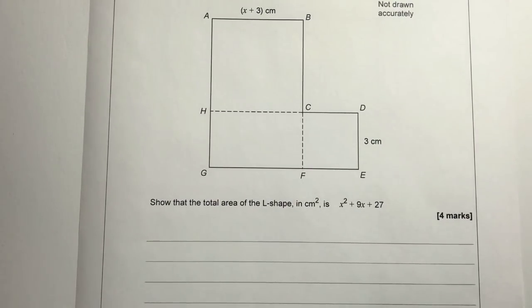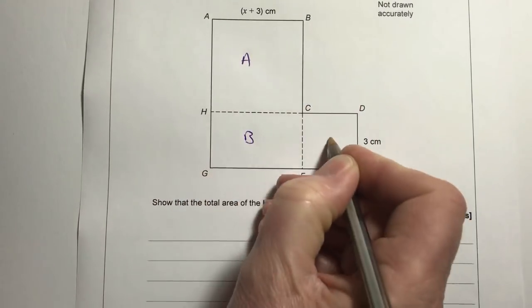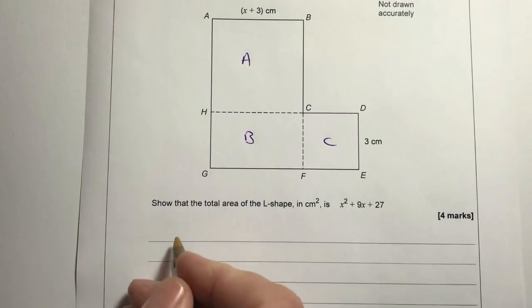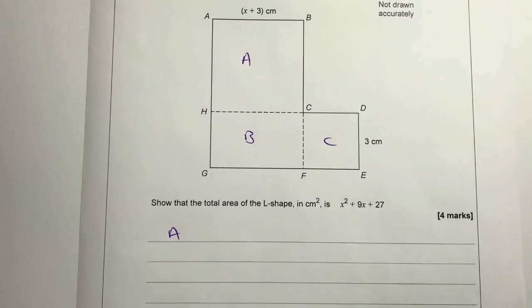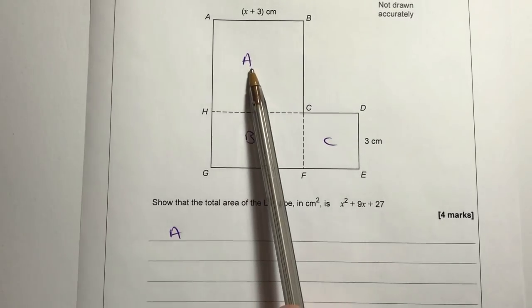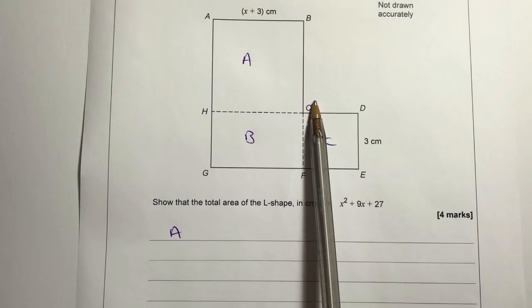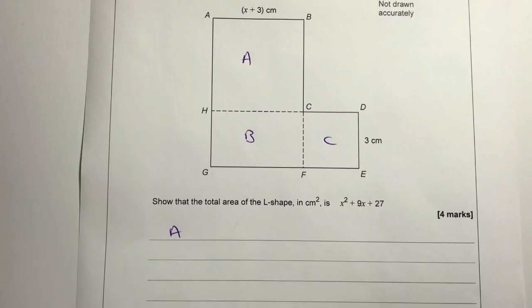What I'm going to do is break this down into area A, area B, and area C. Area A, we're told in the top text, is a square, so the area of A is going to be x plus 3 times x plus 3, because if it's a square, then both sides must be the same.